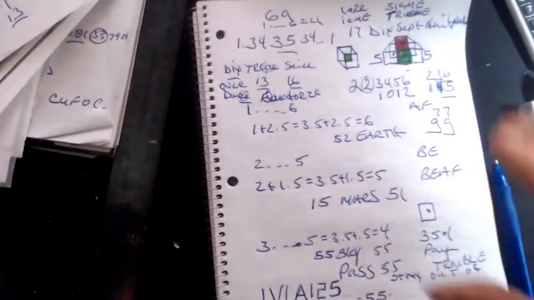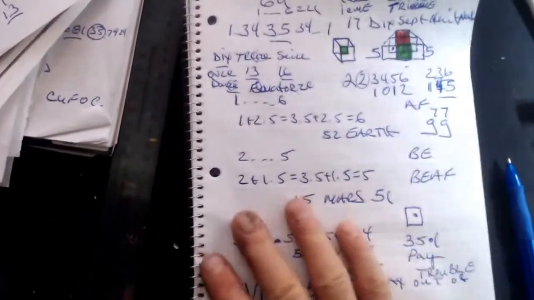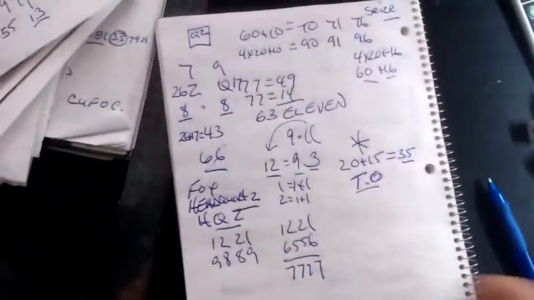I'm trying to see where else we were. We were at gematria. Just 1 second. Let me see if I have to go back anywhere.